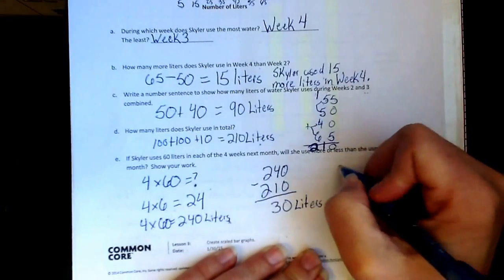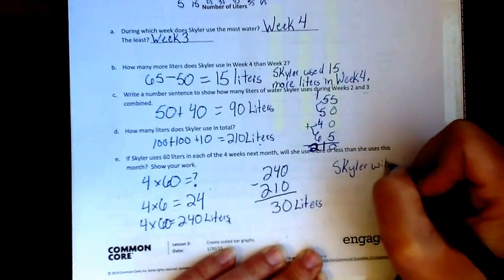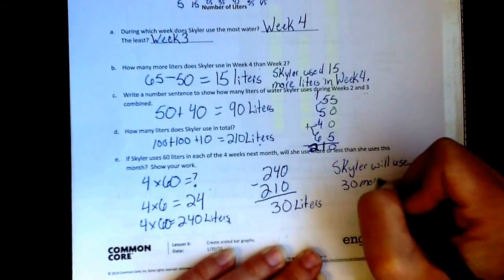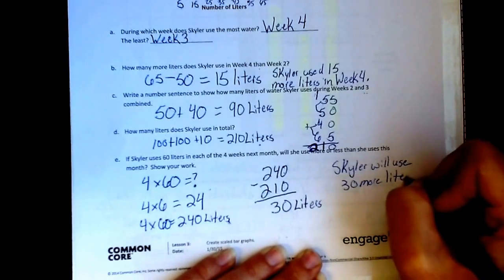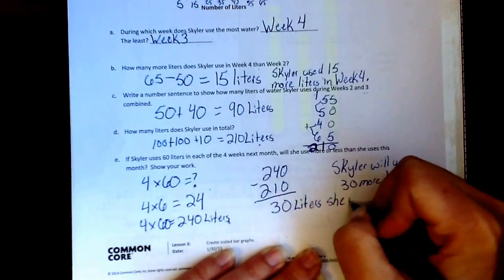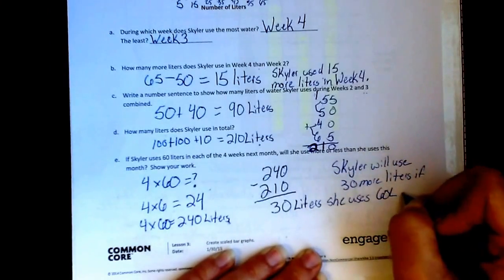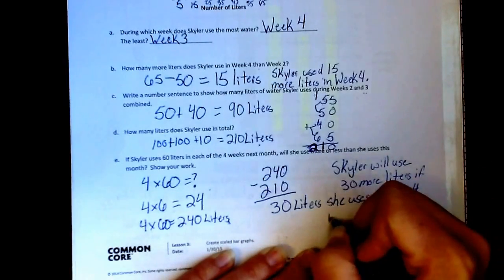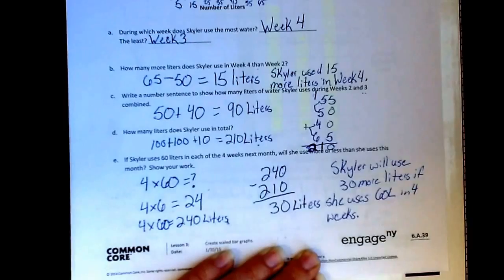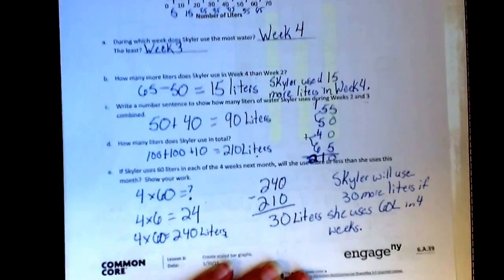So Skylar would use 30 more liters if she uses 60 liters in 4 weeks. Because that gave us our difference to show you how many more liters she'd be using.